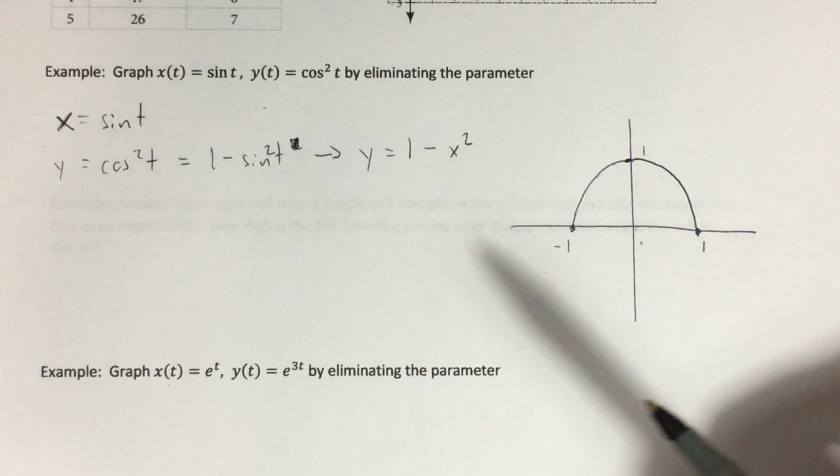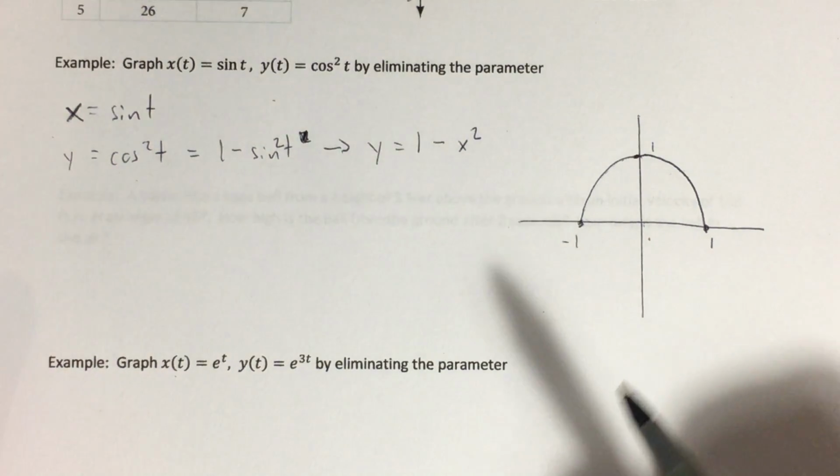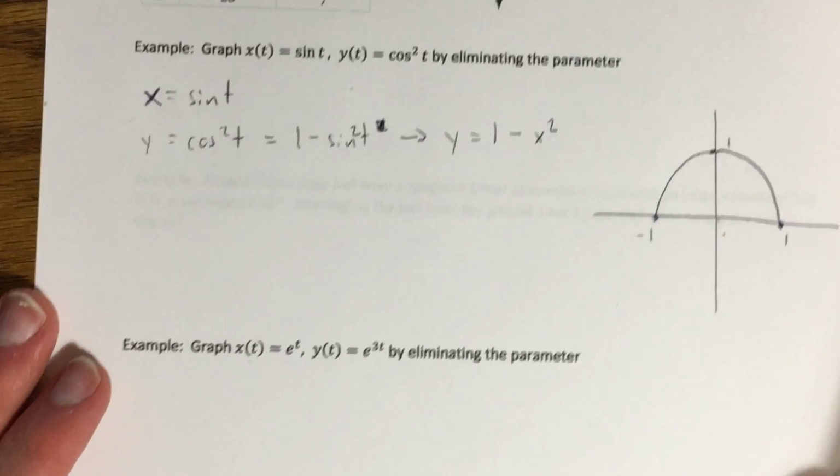Okay, so that will occasionally happen. You just have to be paying close attention to the original equations that you're given.